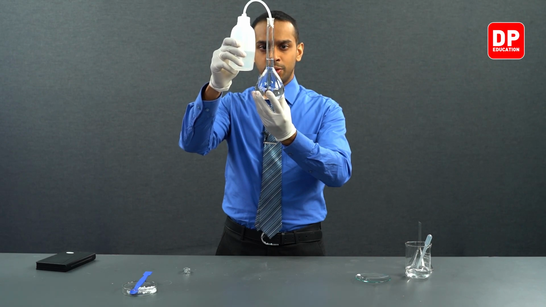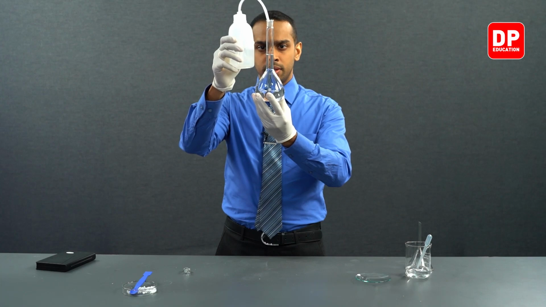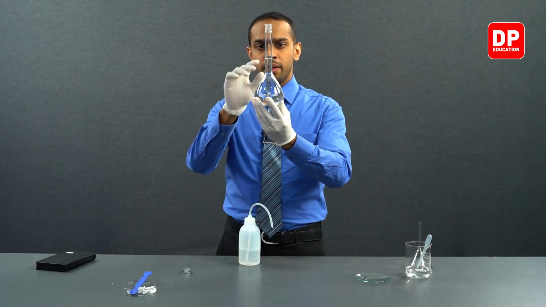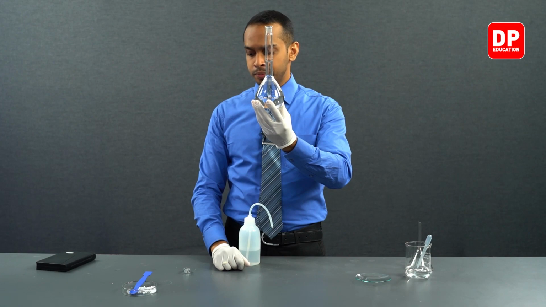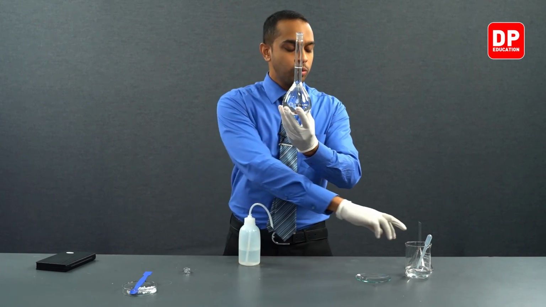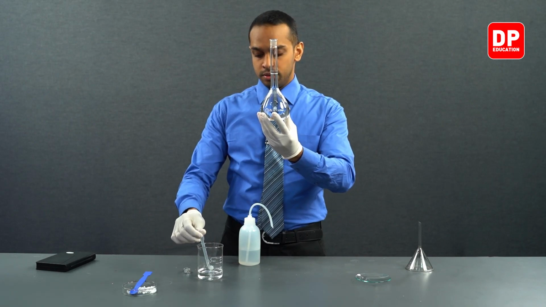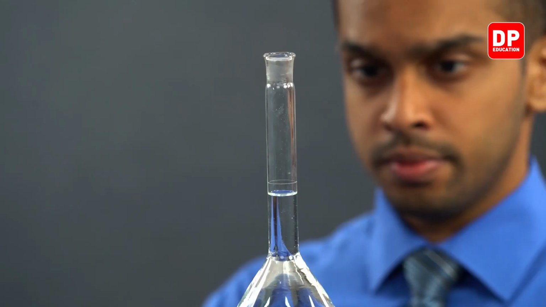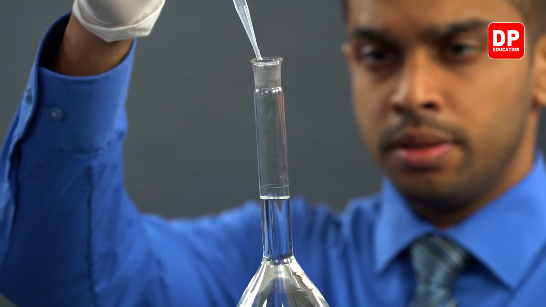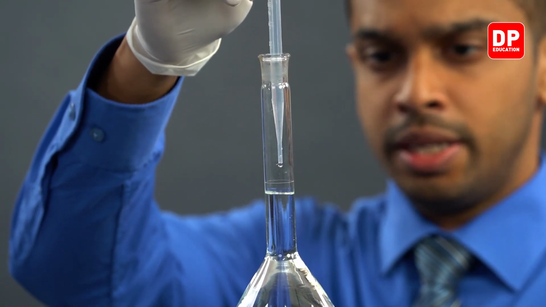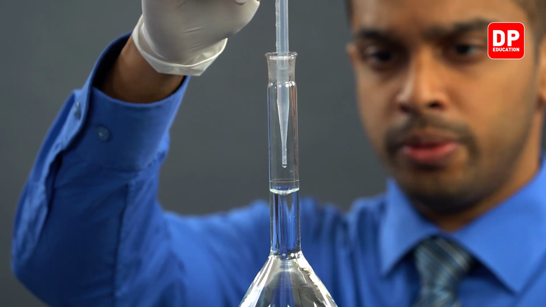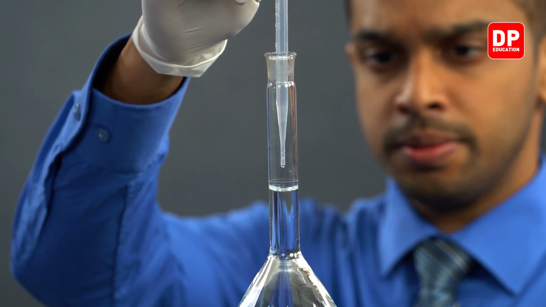And then you can slowly start to add water very close to the gradient line, and then we can move on to a dropper to more carefully add water drop by drop. Now I will be adding water drop by drop onto this volumetric flask.